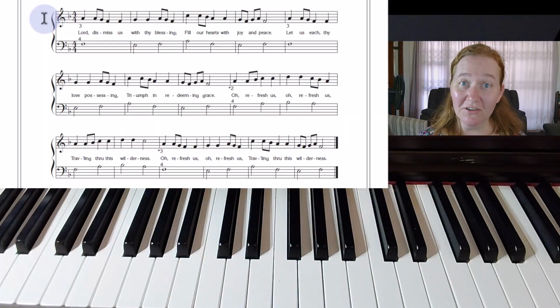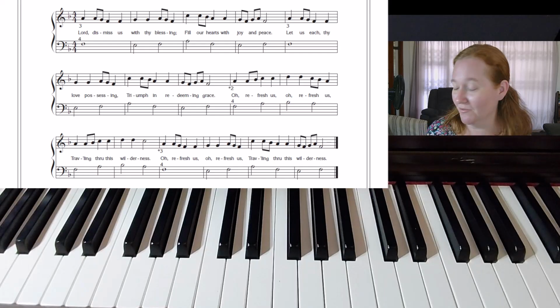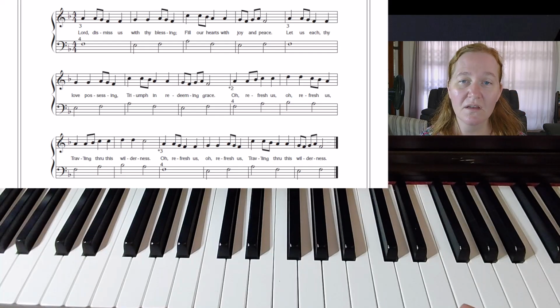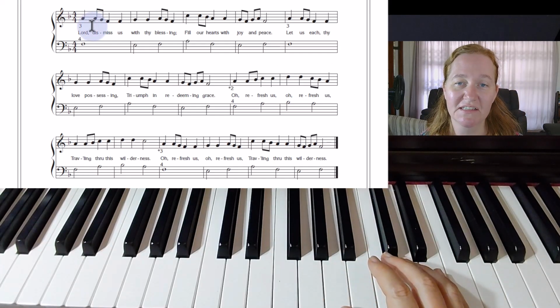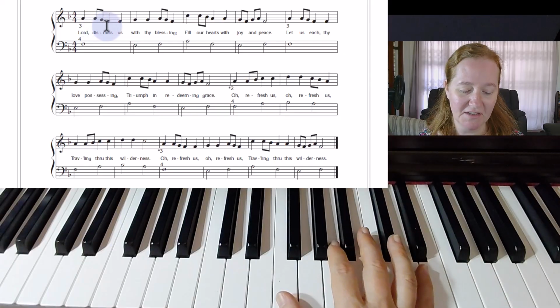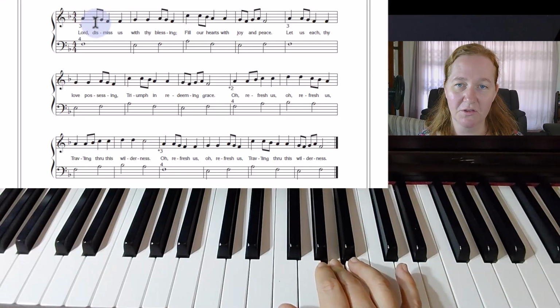Okay, I think this is also the longest hymn that you have played so far. That's quite a long one. So let's see where we need to put our hands for the right hand. Okay, so we start on the second space. So the spaces are F-A-C-E, so that is an A. So let's just start with finger 3 there.